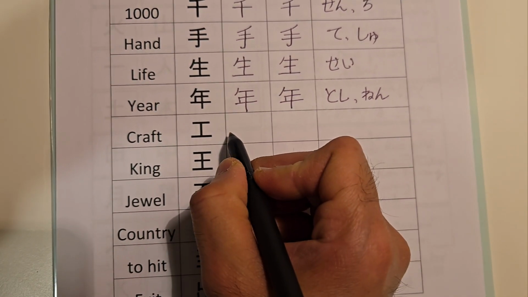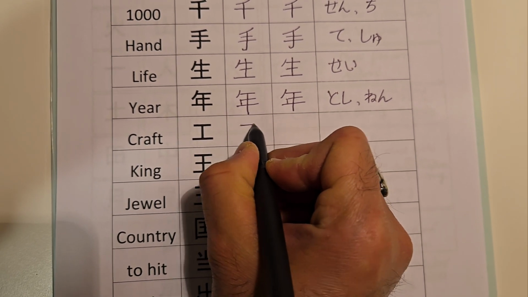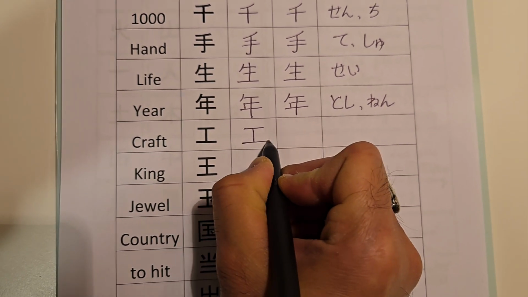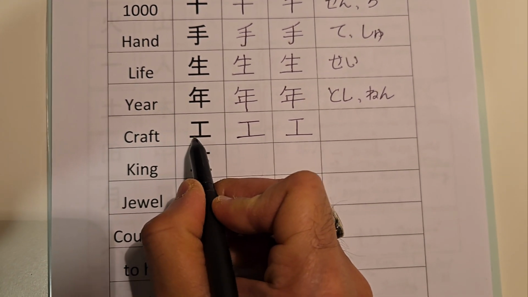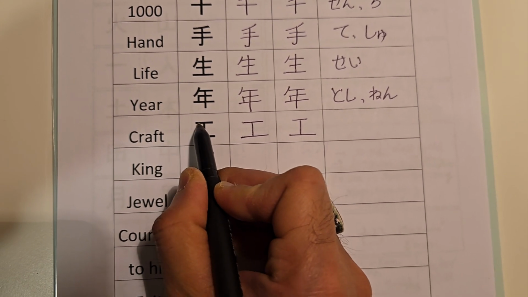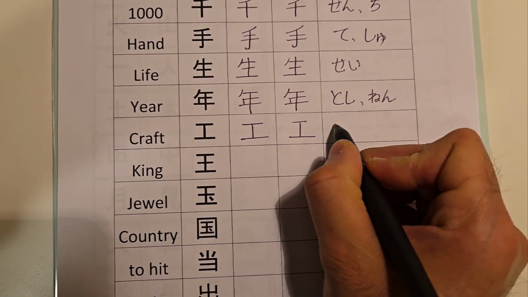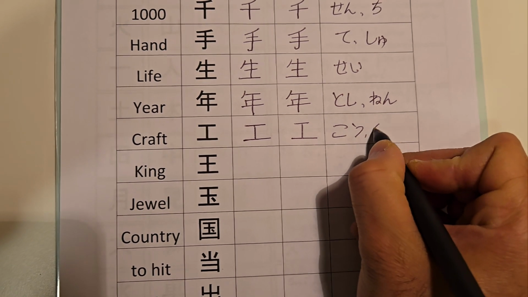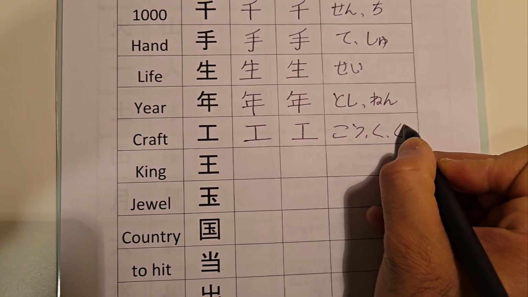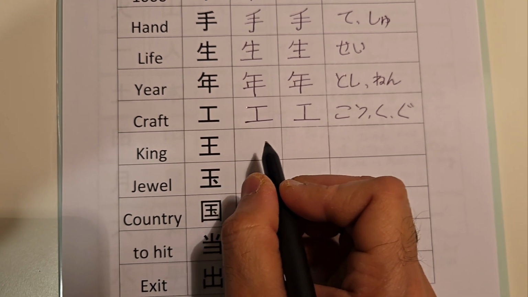Then we have this kanji for craft or construction. Very simple. First stroke, second stroke and third stroke. So observe that the lower one is a little longer than the upper horizontal line. So this is basically Ko. It's also Ku and also Gu sometimes. So all these readings may be applicable, and there are more readings to that.